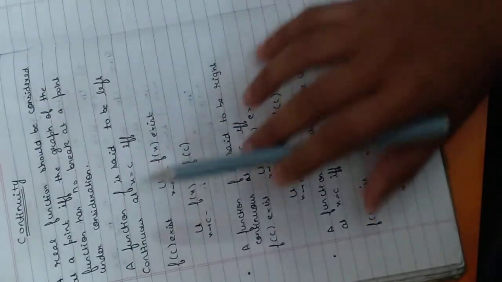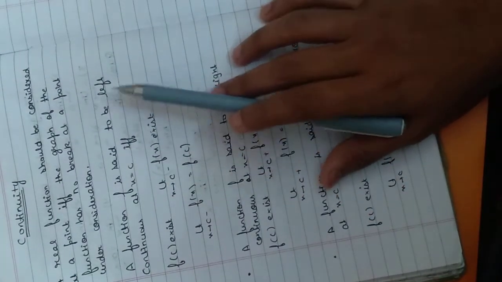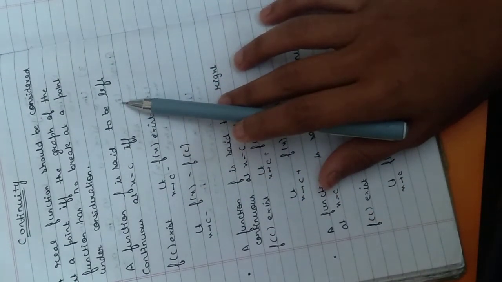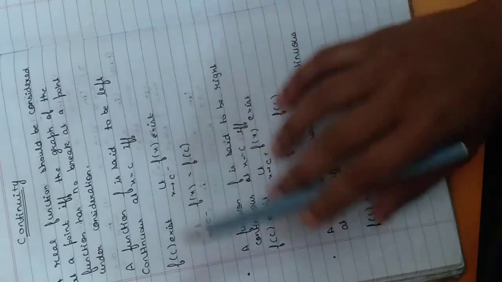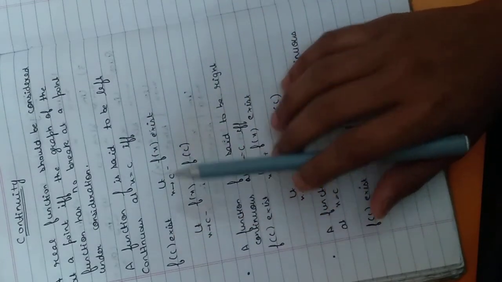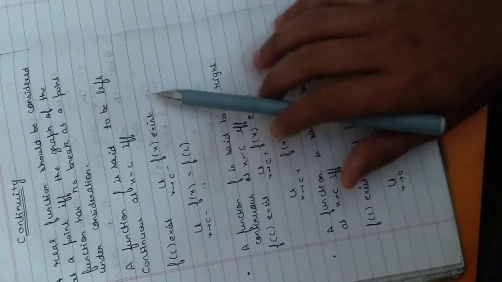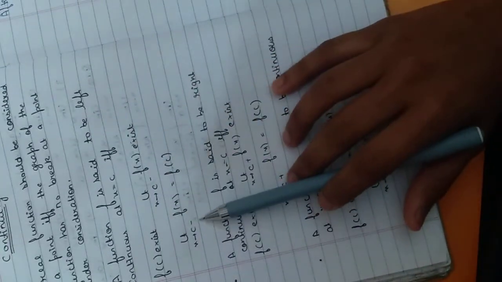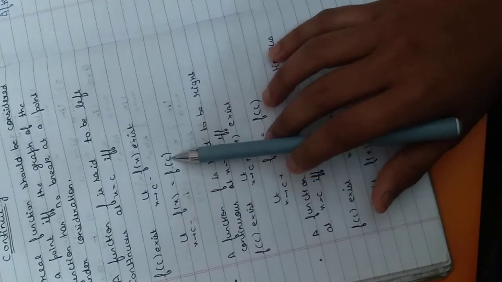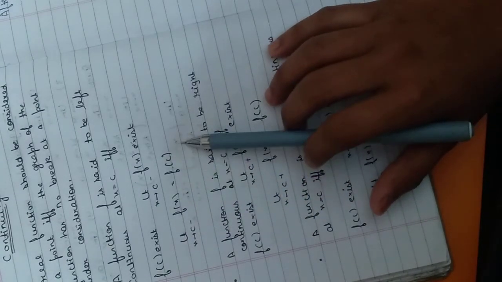Now, a function f is said to be left continuous. A function is called left continuous at x equal to c if and only if f of c exists and the limit as x is tending to c minus of f of x exists; then only limit x tends to c minus f of x will be equal to f of c, and the function is said to be left continuous.